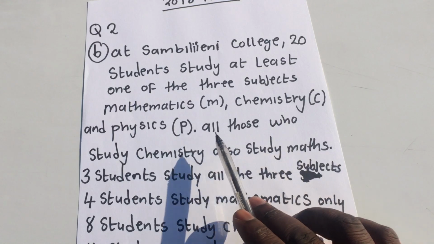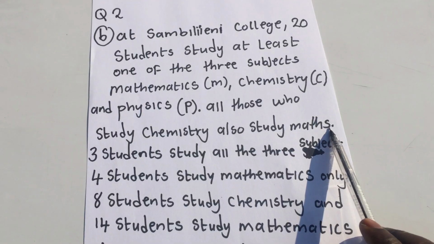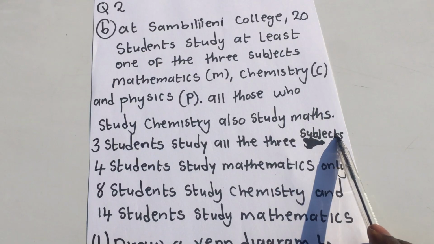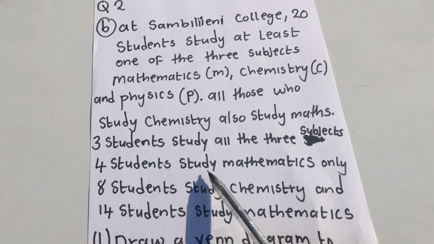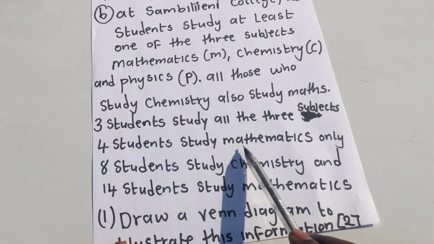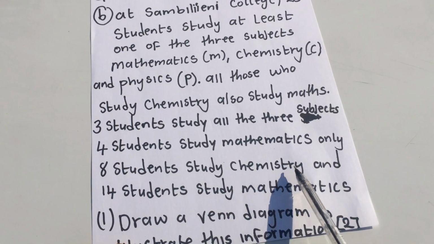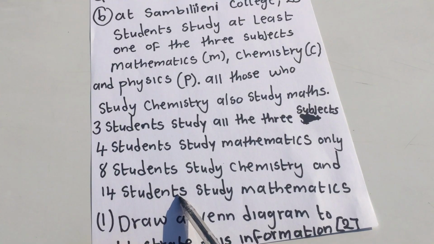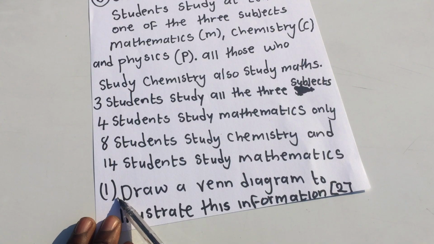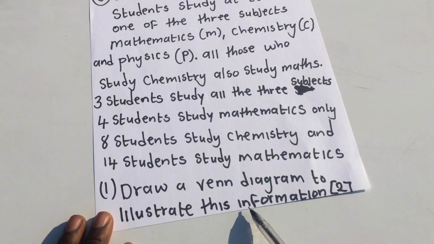All those who study chemistry also study mathematics. 3 students study all the 3 subjects. 4 students study mathematics only. 8 students study chemistry and 14 students study mathematics. The first question reads, draw a Venn diagram to illustrate this information.